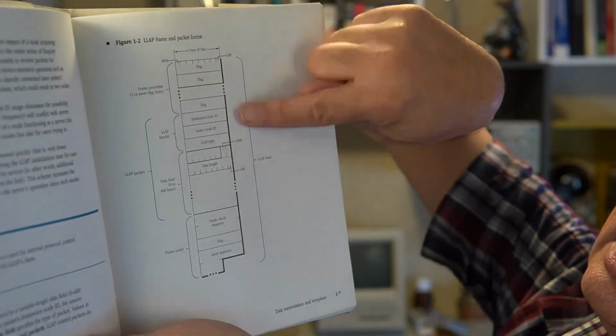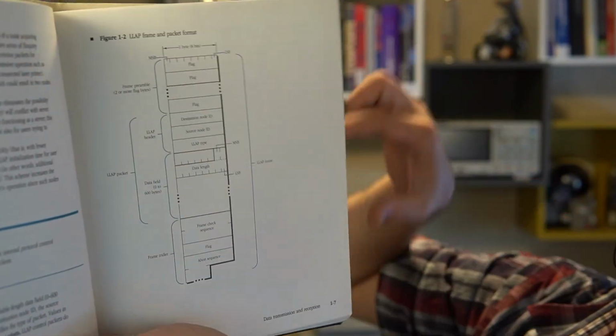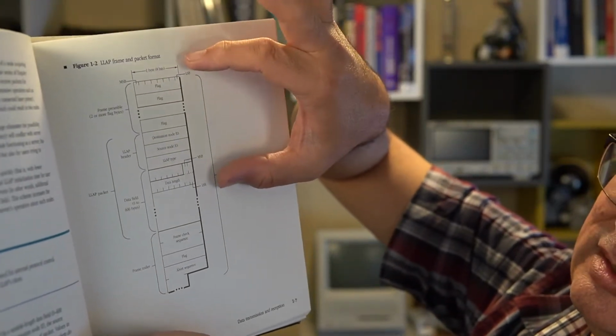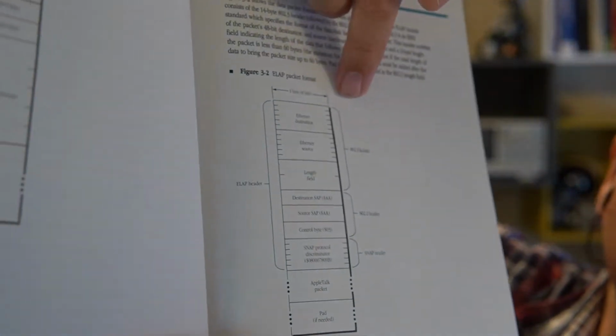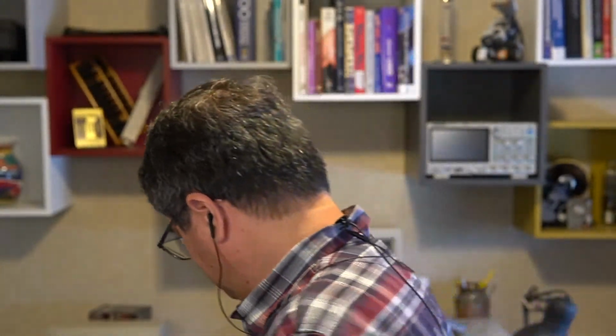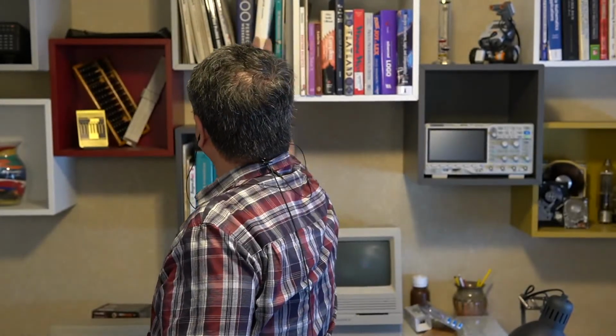So what my program needs to do is strip off this portion of it and then replace that with the Ethernet portion of it and then send it on its way. So that shows you what the framing packet looks like. And then there's other chapters in here that go over what the payload packets look like. Yeah, so that's a couple of the projects that I want to work on over the summer.